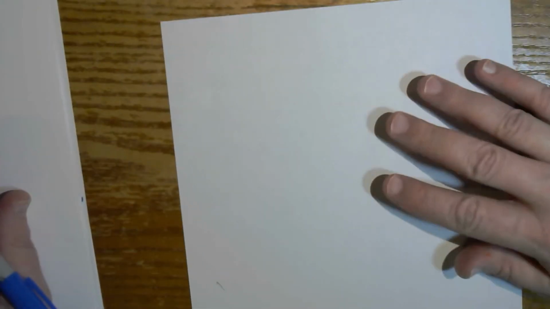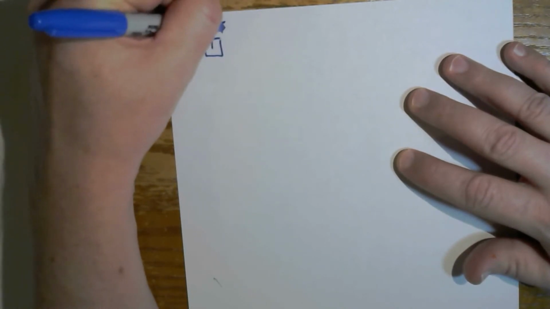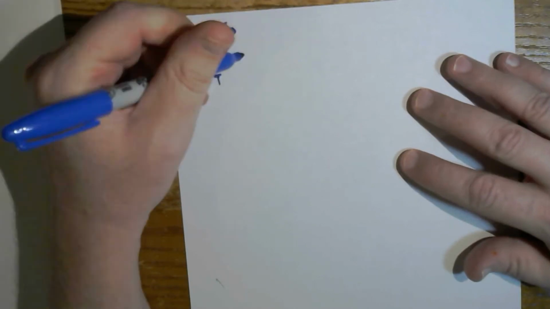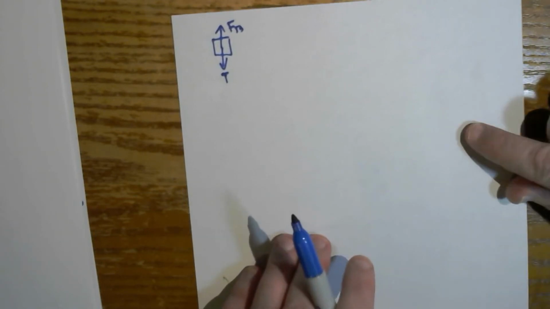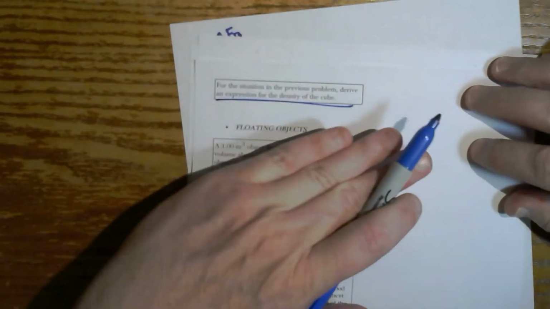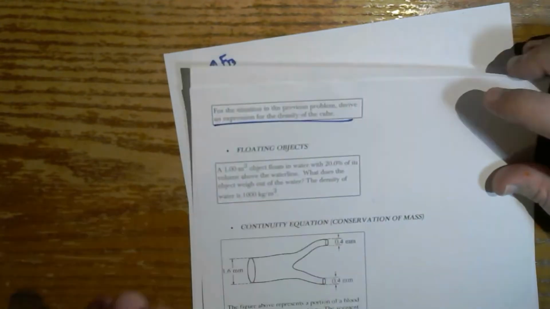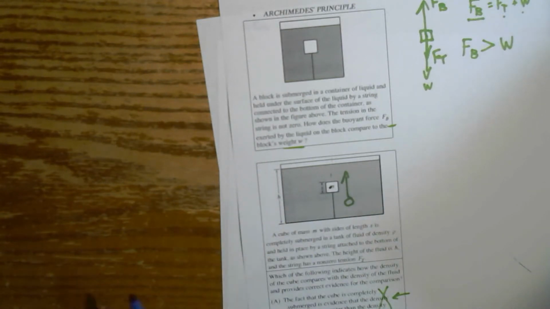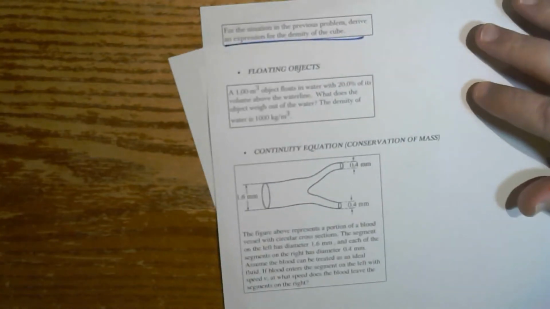Let's start off with a free body diagram and sketch out what we have. We've got a buoyant force going up, tension going down. I'm sorry, is that the right one? Yeah. Oh, I'm sorry, we're talking about the previous problem, derive an expression for the density of the cube, not this one. So we're doing the same problem from the previous one here, and we're trying to find out what the density of that cube is. Okay, so let's go through that.